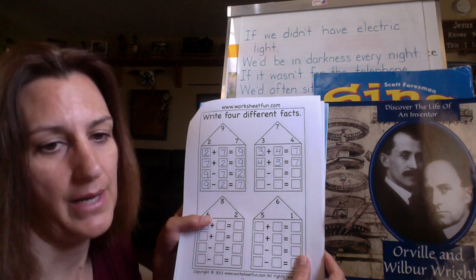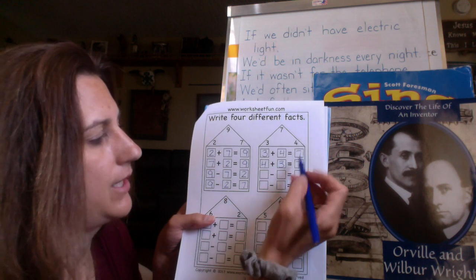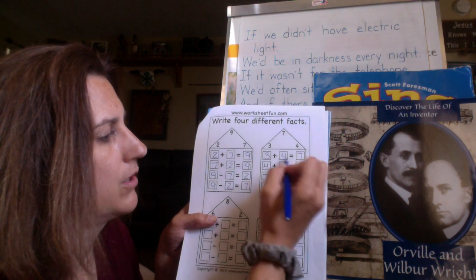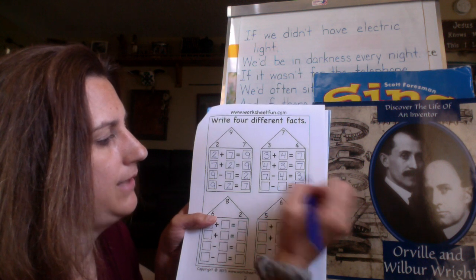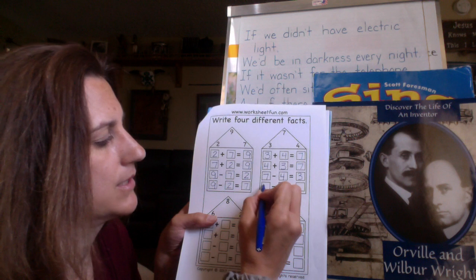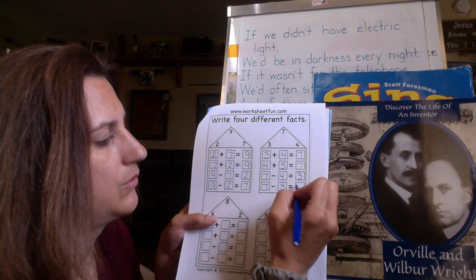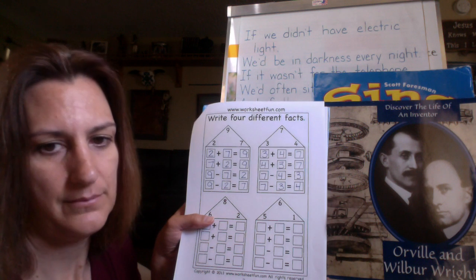Now I'm just going to write them backwards. So I'm going to start here and I'm going to go 7 minus 4 equals 3. Then I'm going to read this one backwards. 7 minus 3 equals 4.